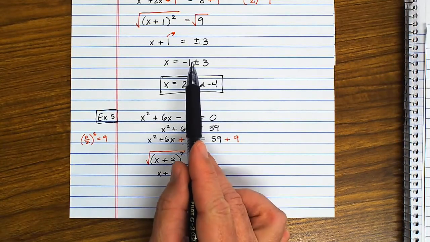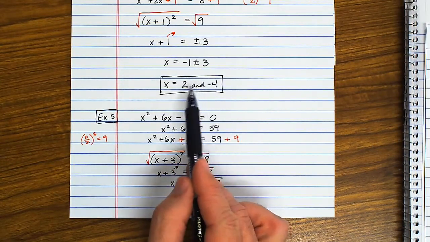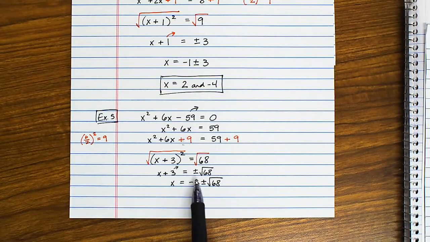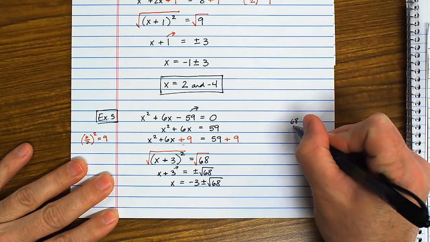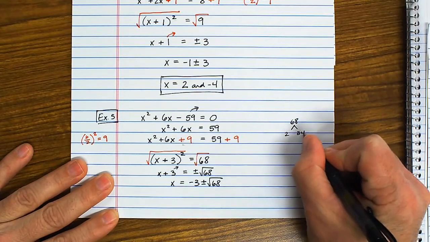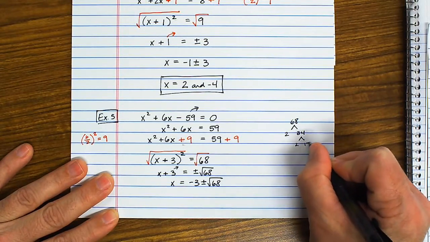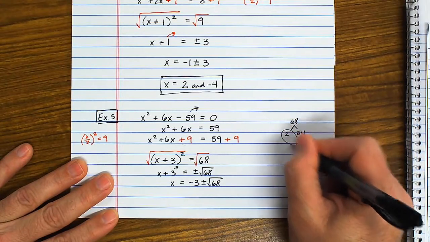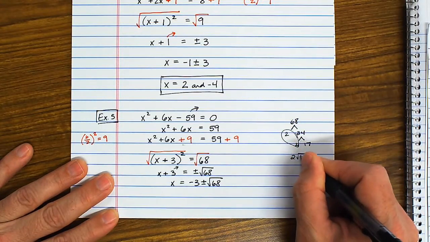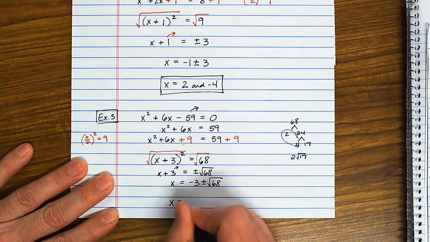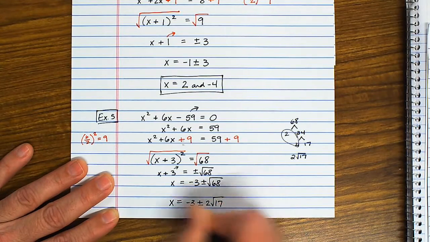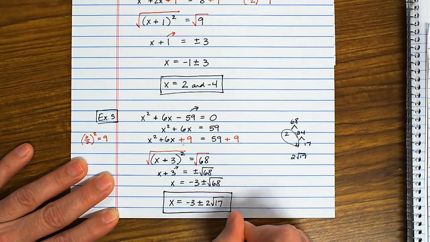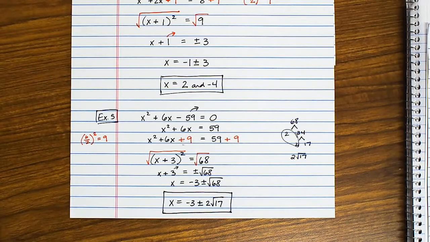You see up here we had 2 whole numbers, so I simplified by just solving it. Down here I have a whole number and a radical, so for me to simplify I have to simplify this radical. So I'm going to go to the side. 68 is 2 times 34, 2 times 17. So those 2's become 2 radical 17. So I end up with x equals negative 3 plus or minus 2 radical 17. And I was able to finish it there.